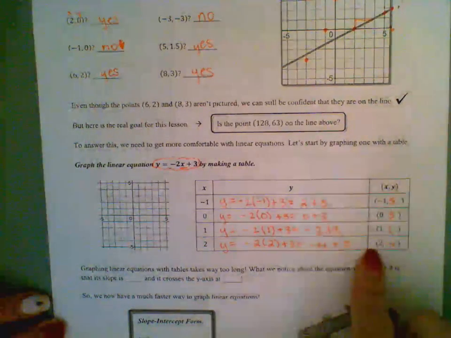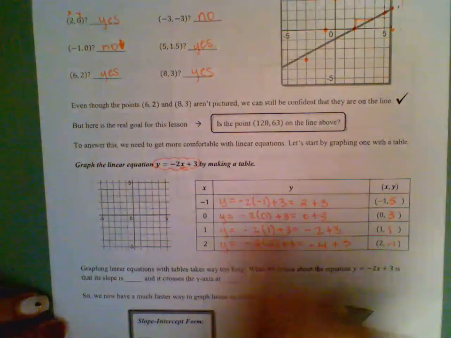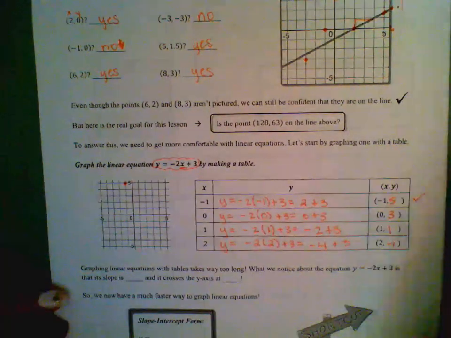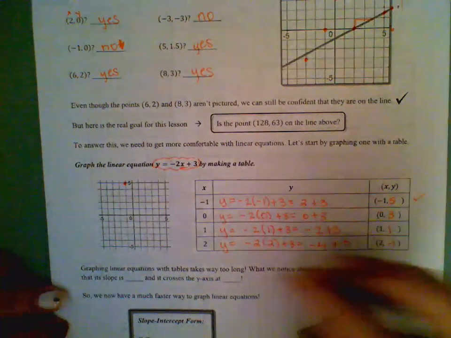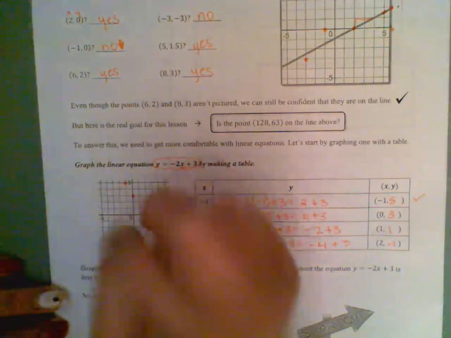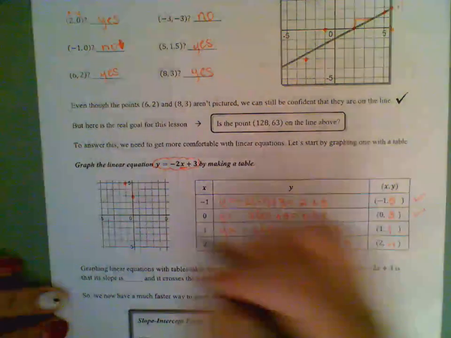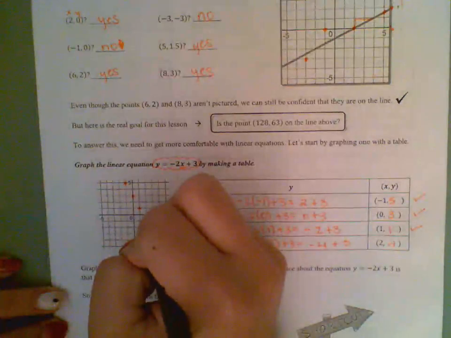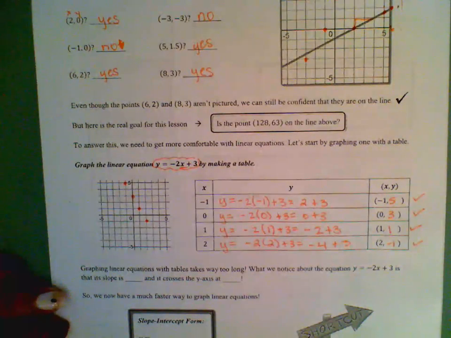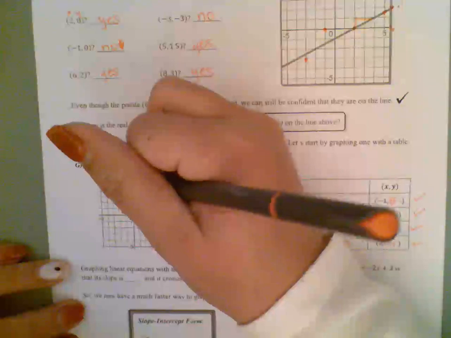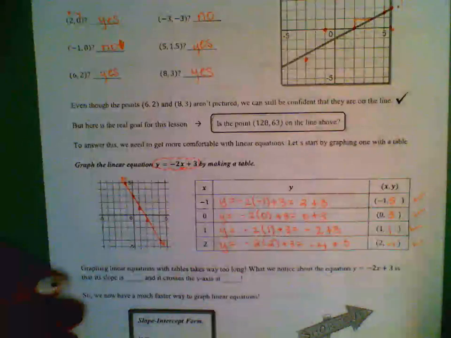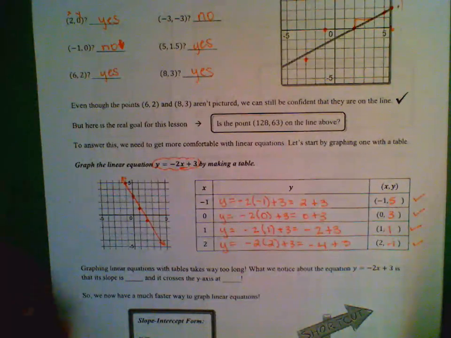Now that we have our points, we can graph them on the line. So for -1, the y is 5. So we're going over to the left 1 and up 5. Then we're going to go to (0, 3). So 0 is 3. 1 is 1. And 2 is -1. Okay, then we're going to connect our dots. If you have a straight edge like a ruler, I would suggest using it.